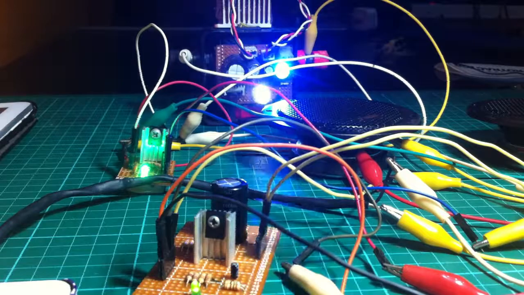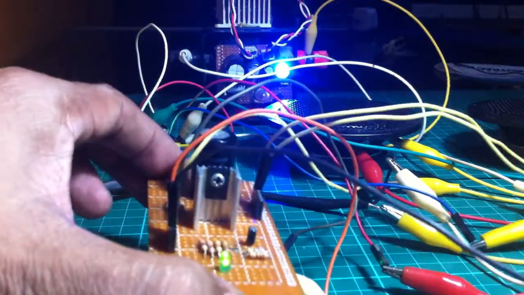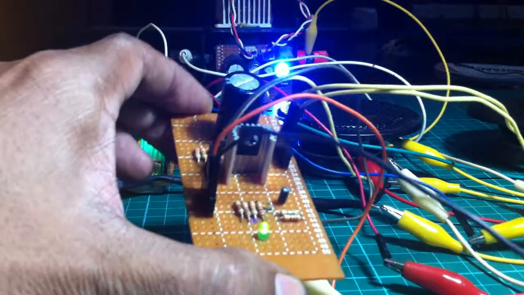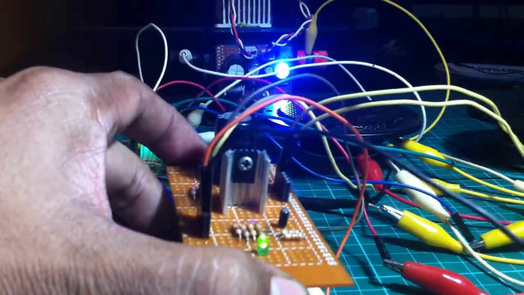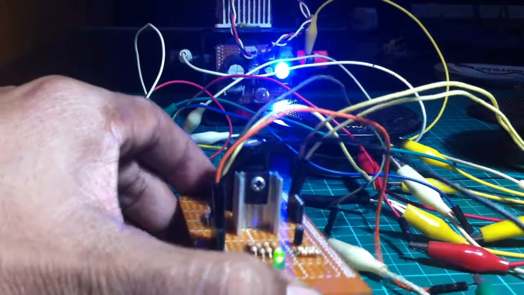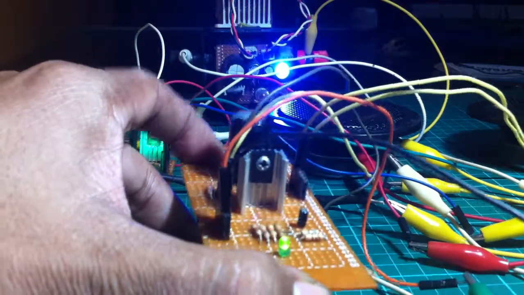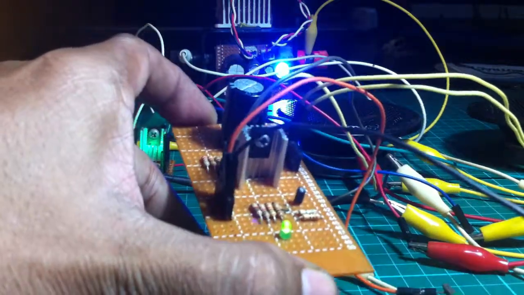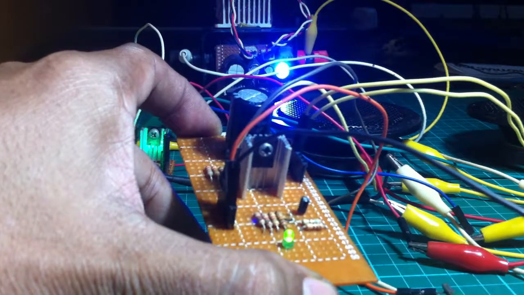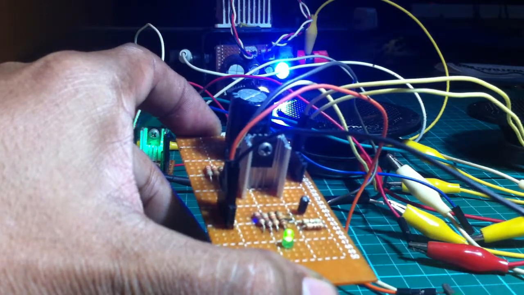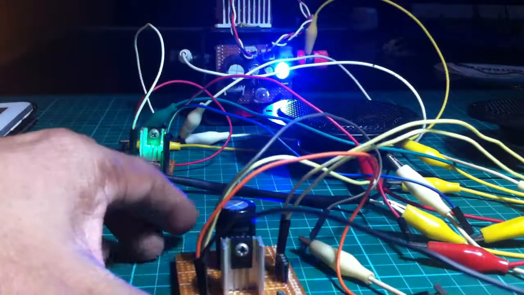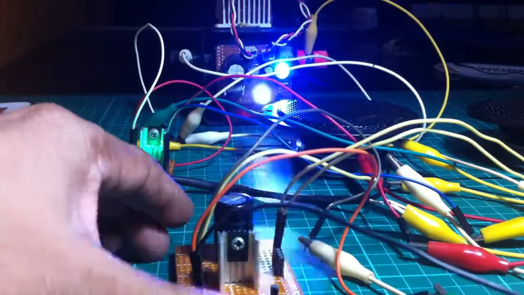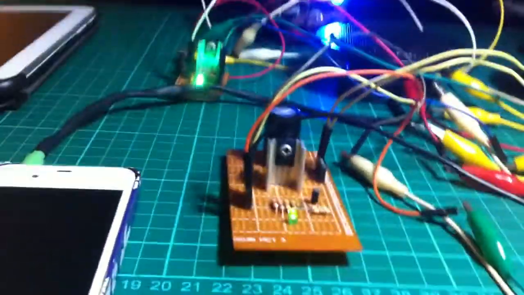So, although this is the most popular method of biasing the transistor, it has a bigger input impedance. So we can see the circuit diagram of the voltage divider bias.